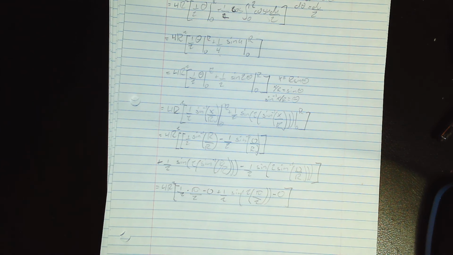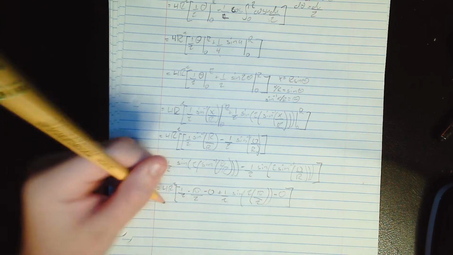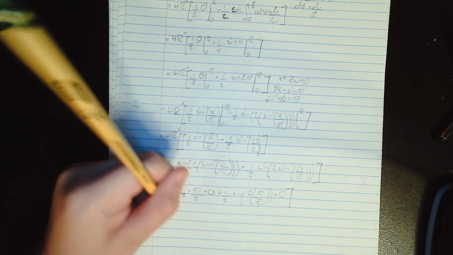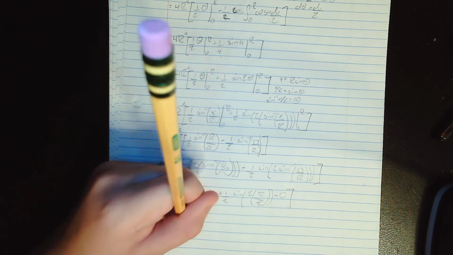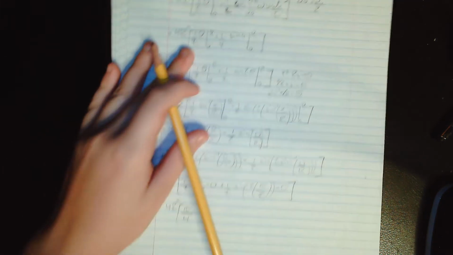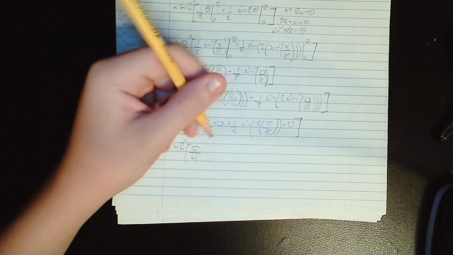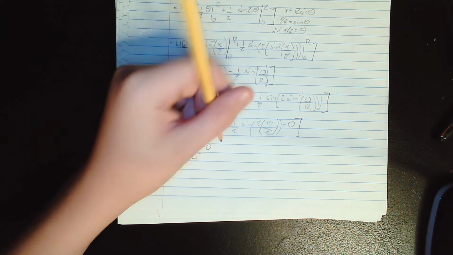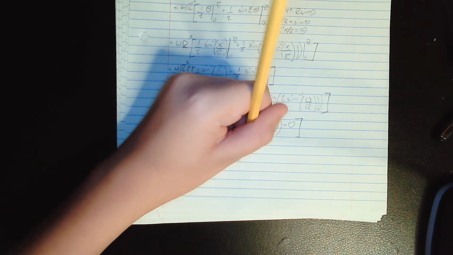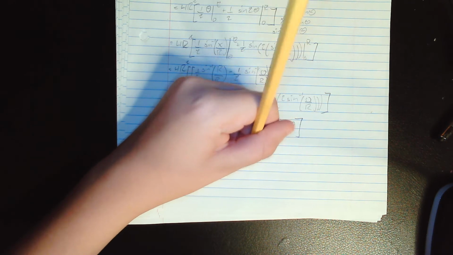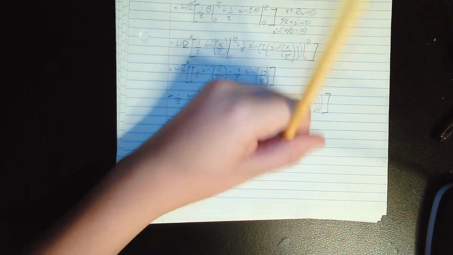And that looks a lot nicer than the 2 line thing we had to do before. Almost done here. Equals 4r squared, bracket, pi over 4, because you see how it's 1/2, pi over 4 minus 0 plus 1/2 sine of 2 pi over 2 minus 0.